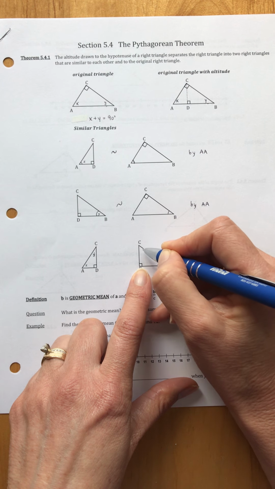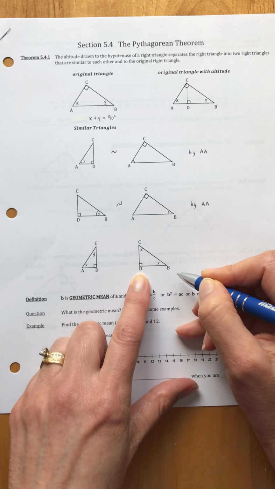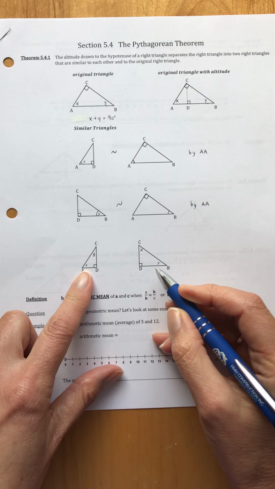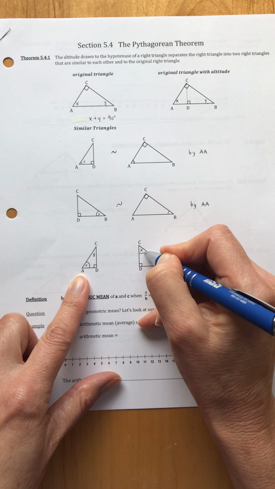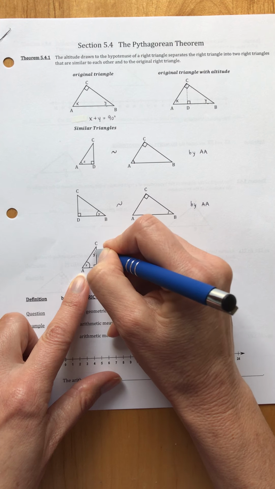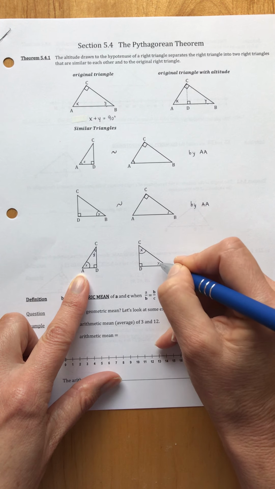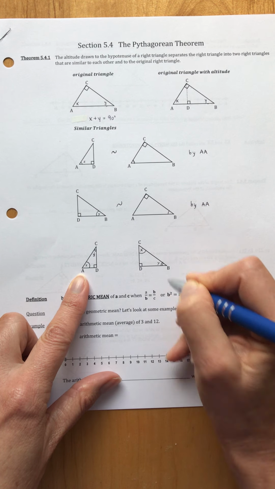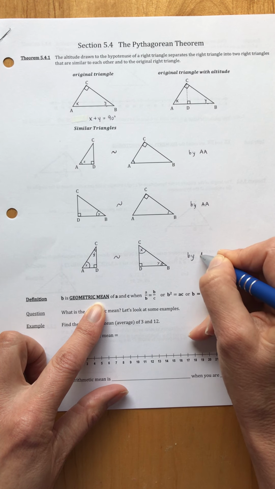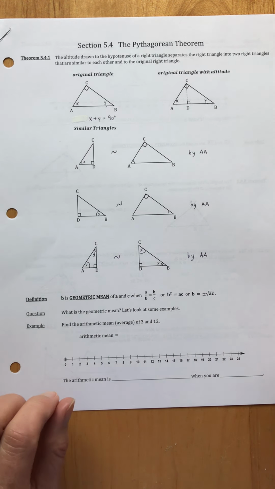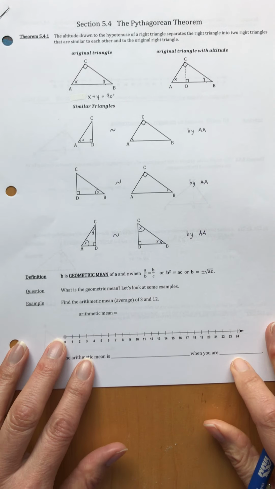So if this is Y, this has to be X so that it's 90. So now look at what happens. We find that this angle here is congruent to that angle there. And this one here, we'll put 2 on that one, is congruent to this one here. All right, so these are similar also by AA. Okay, that's it for that theorem. On to the next theorem.